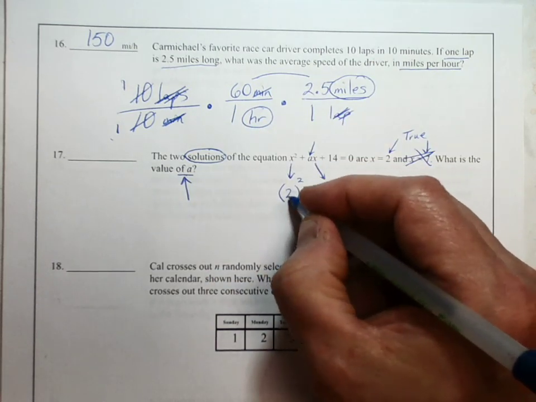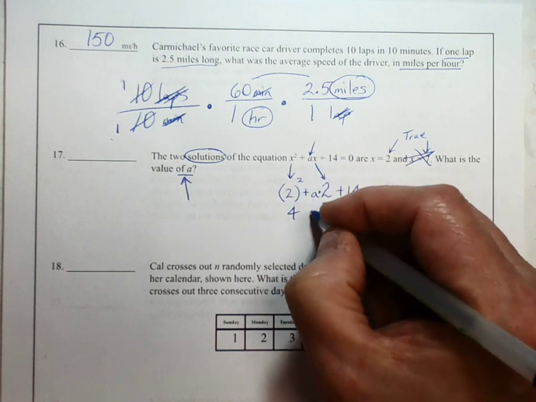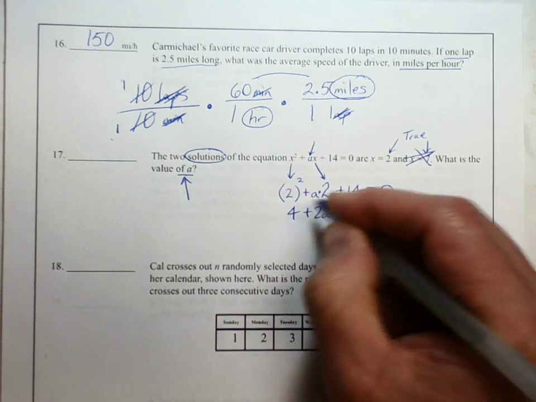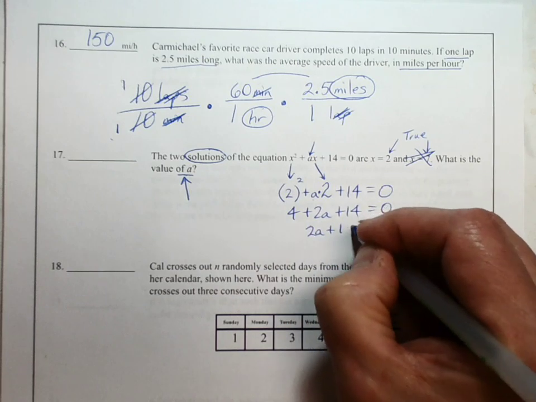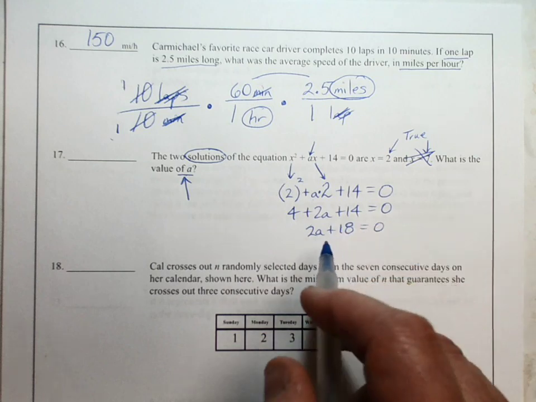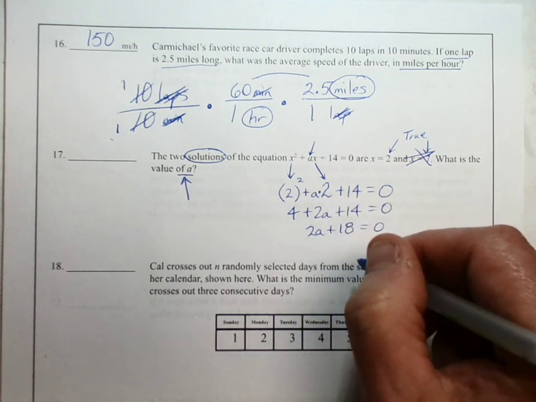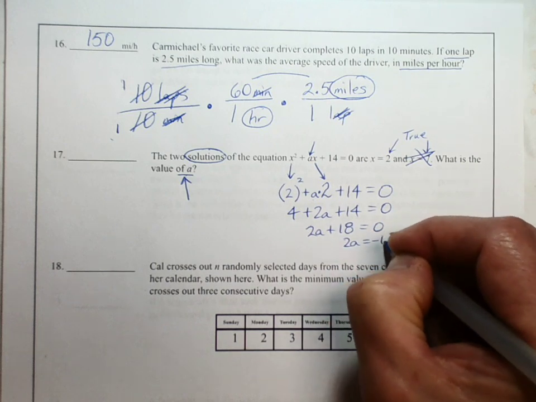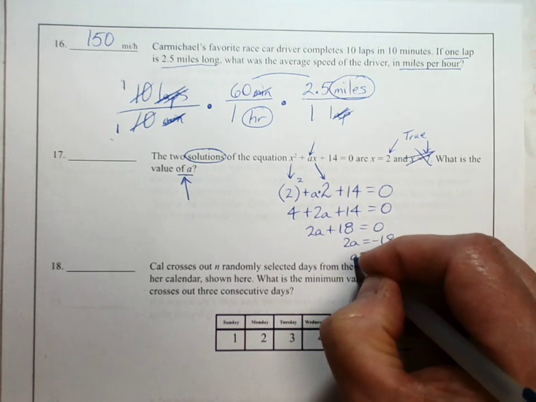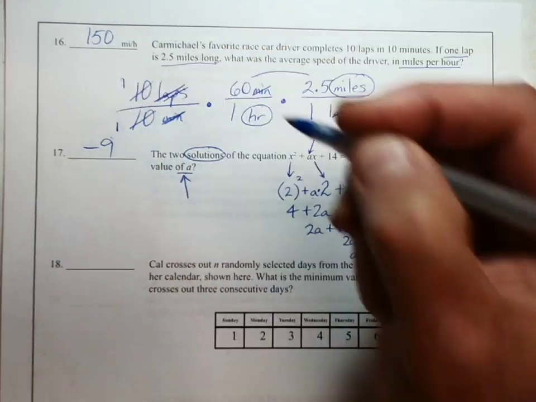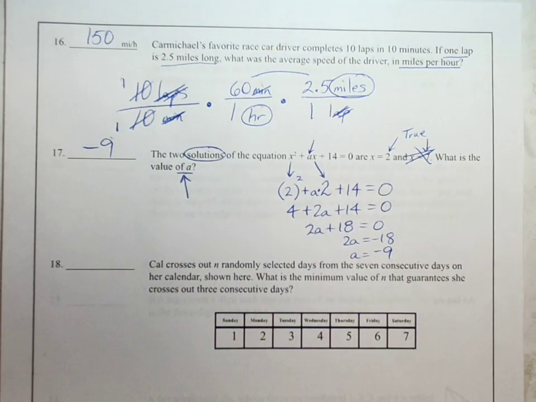So let's just crunch numbers. 2 squared is 4. 2 times a is 2a, plus 14. This should start looking familiar. You can combine the 4 and 14, and you should be able to say, hey, this is going to be a negative 9, because I'm going to subtract 18 from both sides and get this, and then I'm going to divide by 2, and a negative divided by a positive is a negative. And there's your answer without going into the complexities of quadratics.